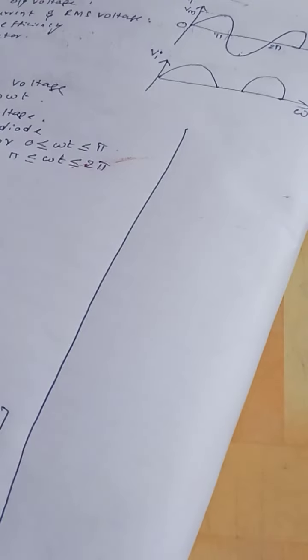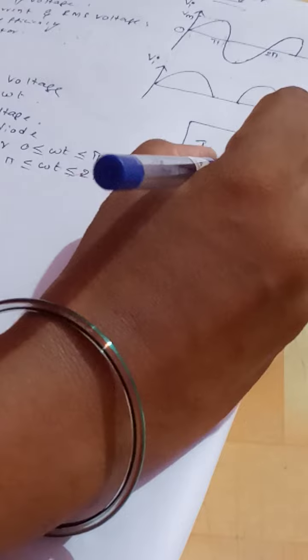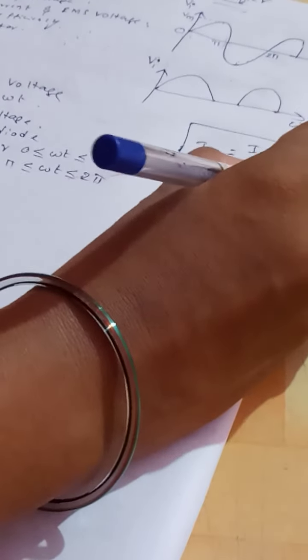So totally, the IDC value is equal to Im by pi. So 1 by pi value is 0.318 Im.